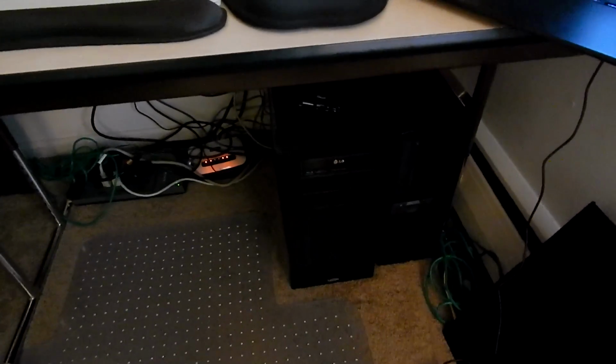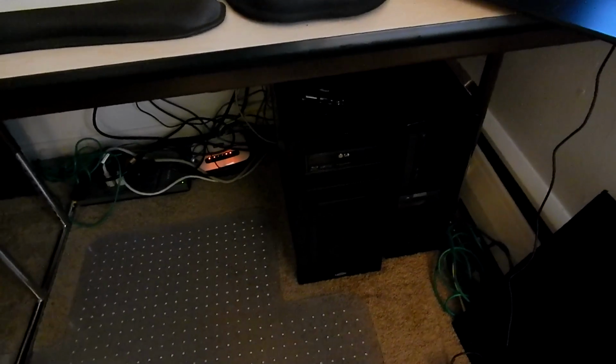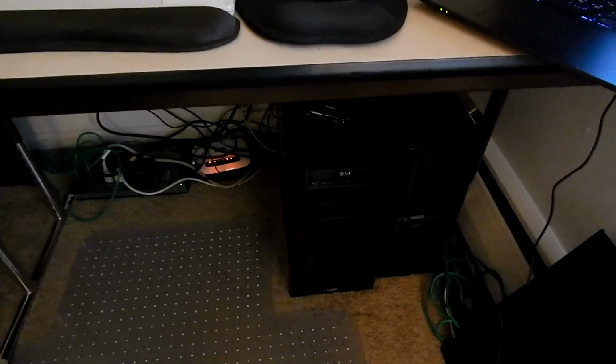I also tried the R7 370, which did perform better. The frame rates were better, but it still has that same problem where things disappear and shaders and mesh go invisible in the Second Life viewers. So that's kind of a problem.